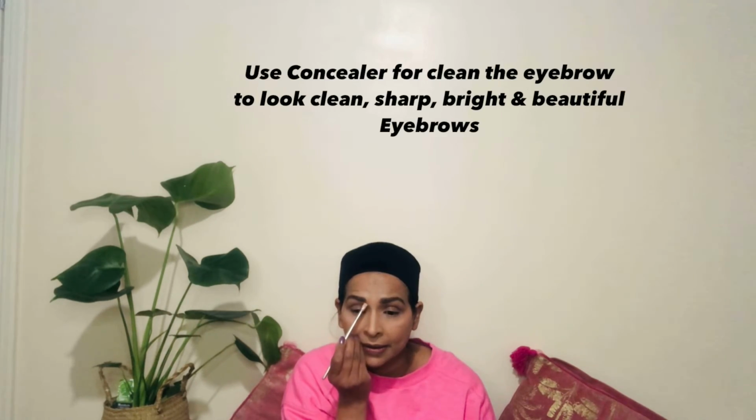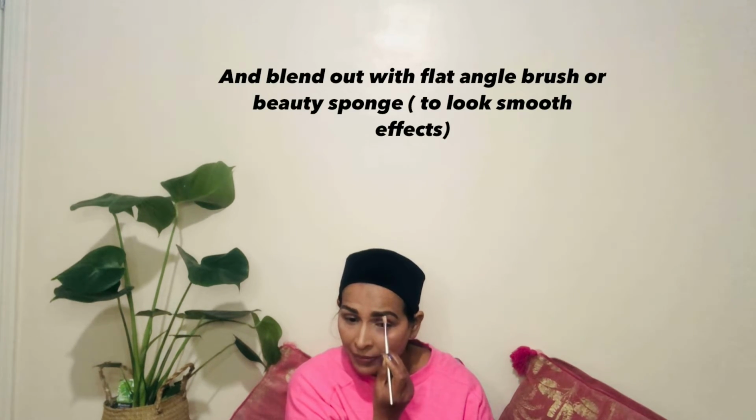Next, I'm telling you about the flat brush and how to use it. The same concealer I'm going to use on my eyebrow, and I'm going to clean my eyebrow to give a very sharp and clean eyebrow look. Use the angle brush very, very, very slowly, and on top of my eyebrow as well. So you can use concealer like that.